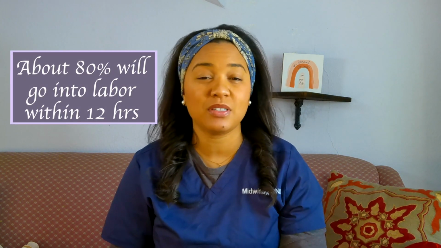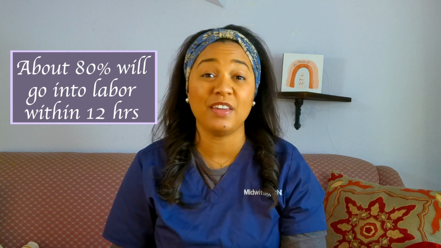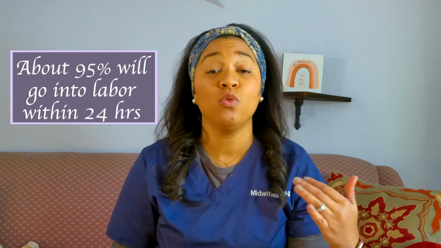So how often does this occur? Data supports that approximately 8% of women experience PROM as the start of their labor. 8% is equivalent to about 1 in 13 women. Data also shows that of the people that PROM happens to, about 80% will go into labor on their own within 12 hours, and 95% or so will go into labor on their own within 24 hours.